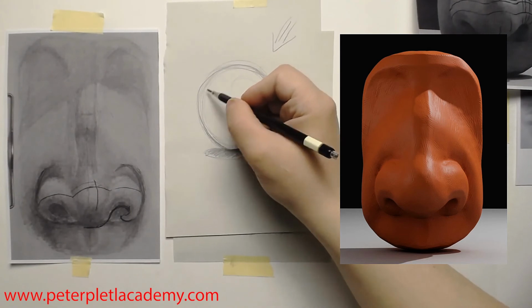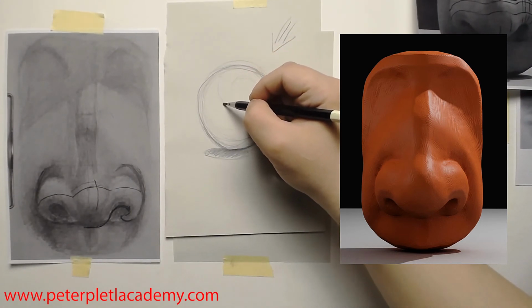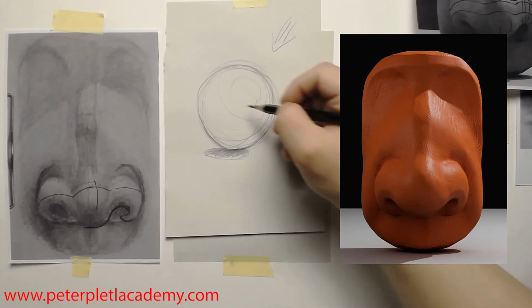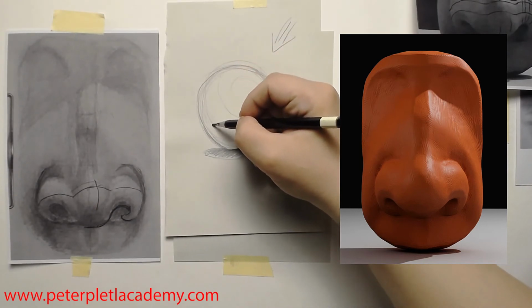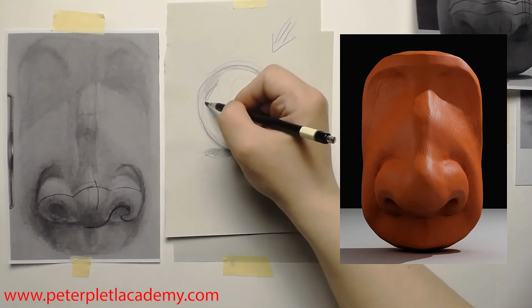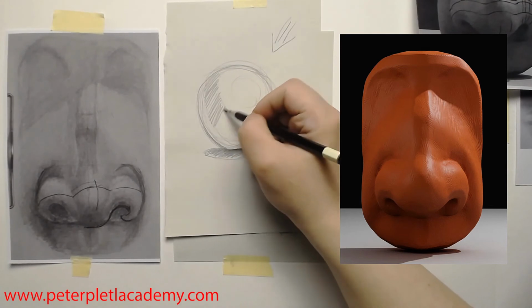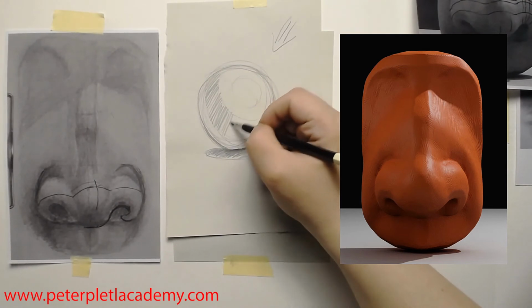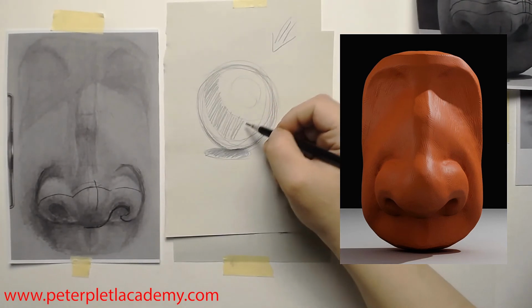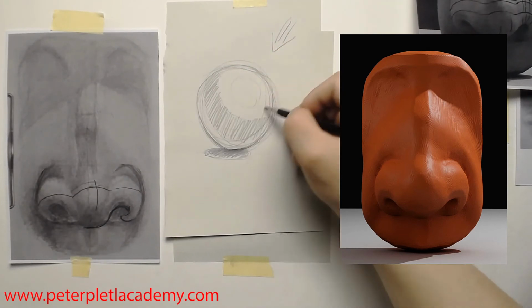That's the shadow here, and you can draw the shadow line, right? You can take your pencil and you can draw the shadow line, and you can follow that shadow line with your pencil, right? You can go after that. You see? You don't mess up your form, right?